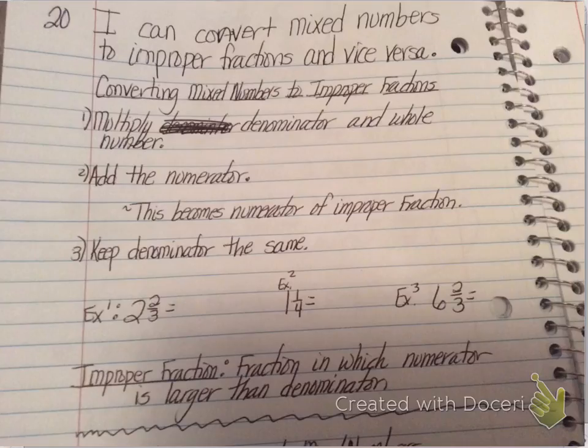So again, let's go back and summarize before we end this video. Learning target: I can convert mixed numbers into improper fractions and vice versa. Converting mixed numbers into improper fractions: first, you multiply your denominator and your whole number, and then you add your numerator. Or as I called it, you're working the backward C. On that backward C, you multiply, then you add. This becomes the numerator of your improper fraction. Your denominator stays the same.